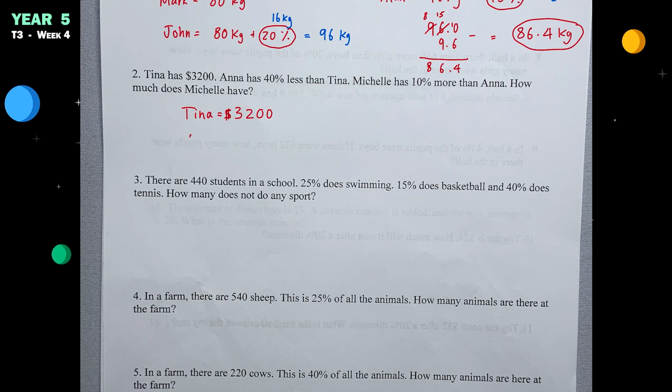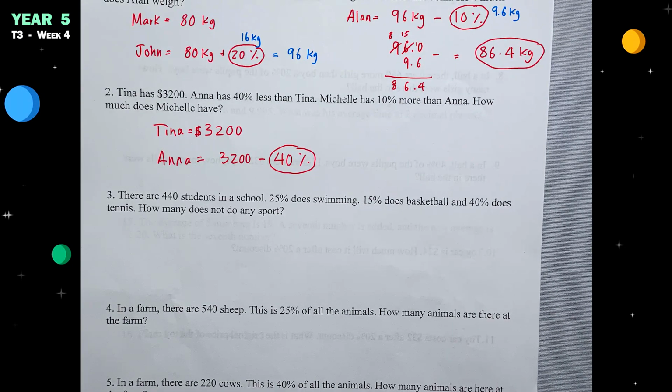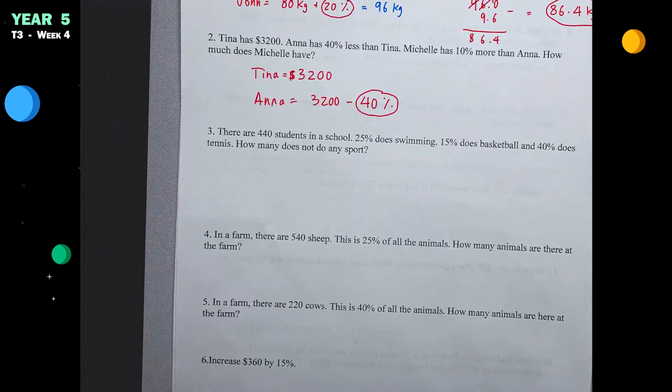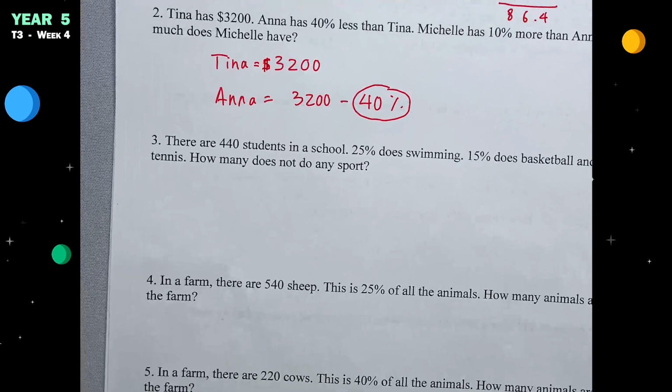And Anna is the same as Tina minus 40%, because she has 40% less than Tina. So we have to find the actual value of this one in terms of dollars, because they give us the percentage. Alright, so let's work that out. I'm going to find some space. Maybe I'll do it here.